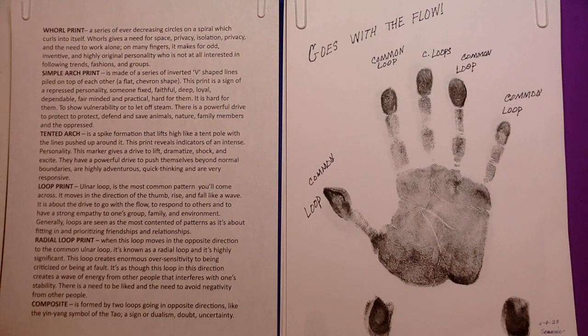Okay? And it rises and falls like a wave. It's like it's floating. It is about the drive to go with the flow, to respond to others, and to have a strong empathy to one's group, family, and environment. Generally, loops are seen as the most contented of patterns, as it's about fitting in and prioritizing friendships and relationships.